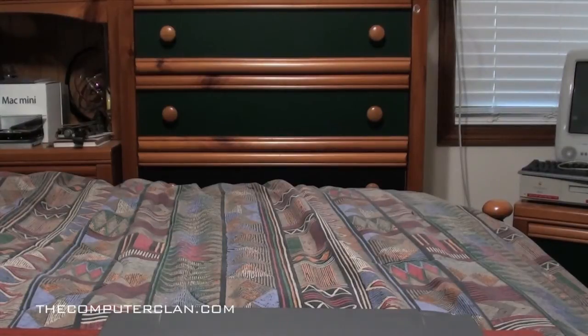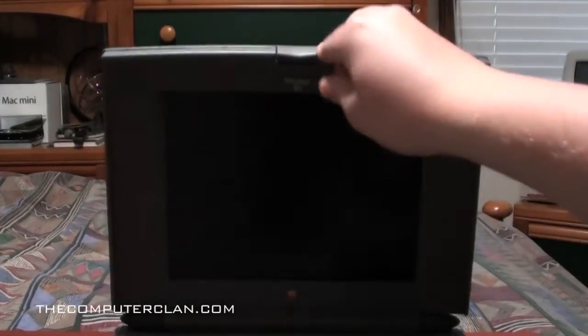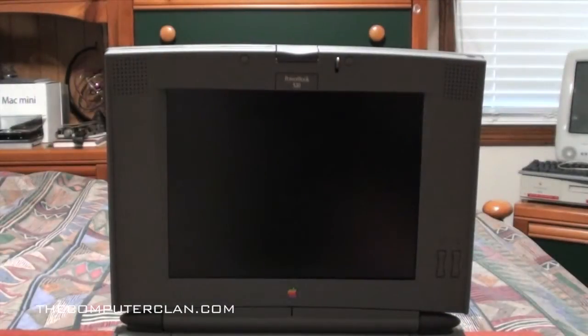It is a PowerBook 520. Let's open it up here. Now, I know I've done a 520 demo before, but this is running an older version of the operating system and has some different software on it, so I thought it would be worth it. It is the oldest Mac OS I have here. When my System 6 disk comes for the SE, that will be the oldest. But as of right now, System 7.1.1 is the oldest, and it's what's running on this machine.